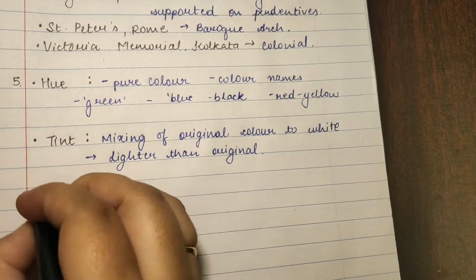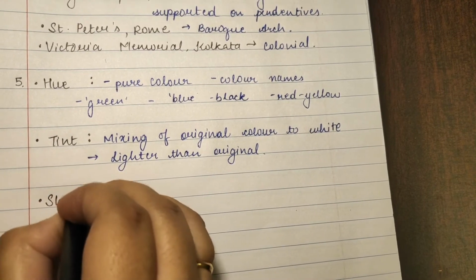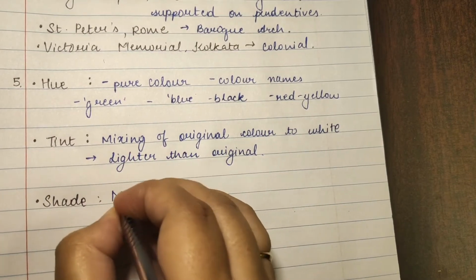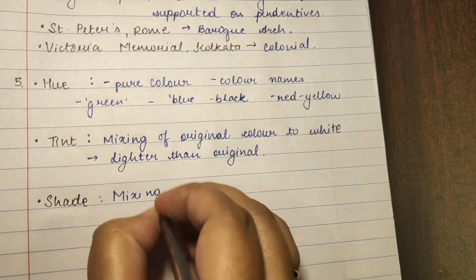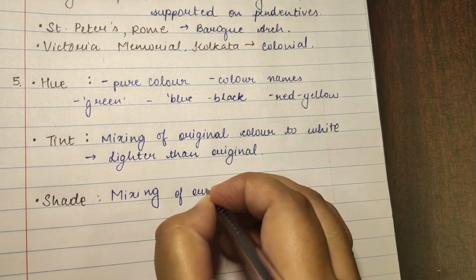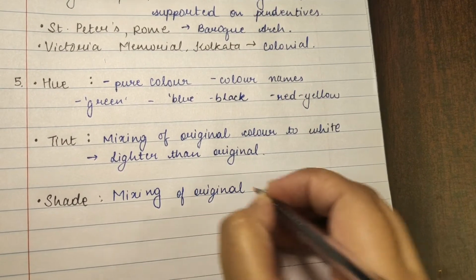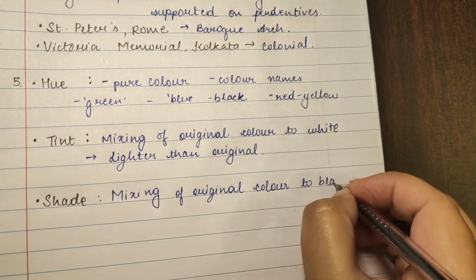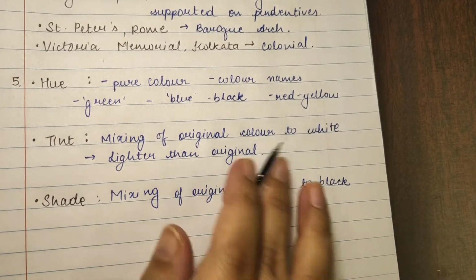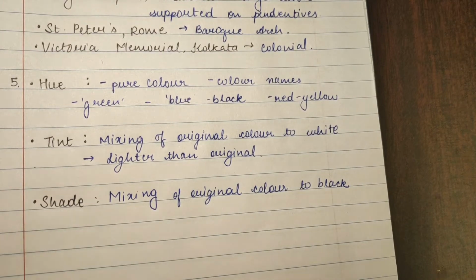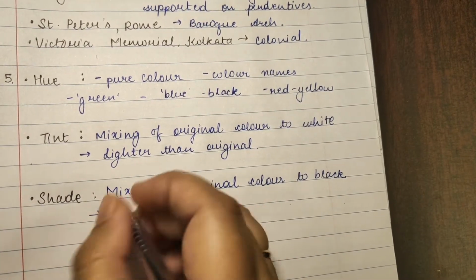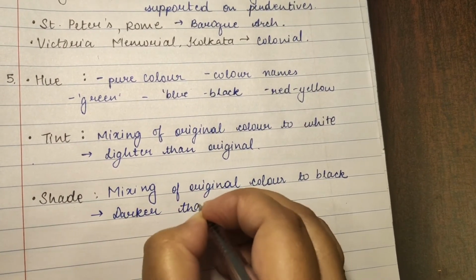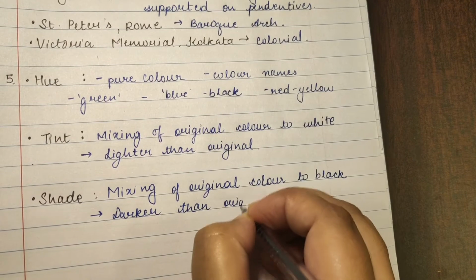Then we have shade. Shade is basically mixing of original color to black. We added white in tint, and in shade we are adding black, and it will become darker than the original color, so darker than original.